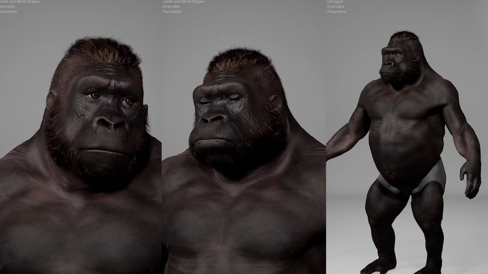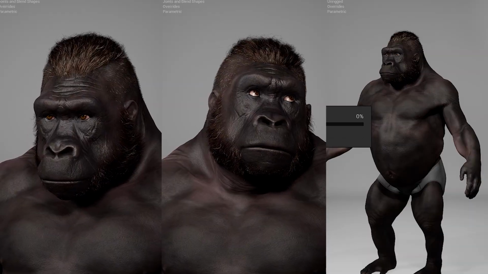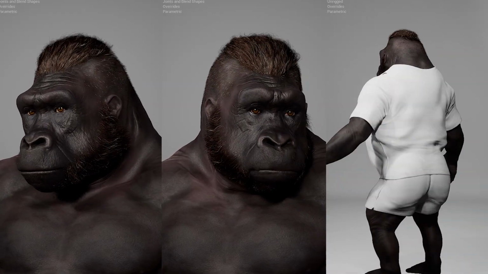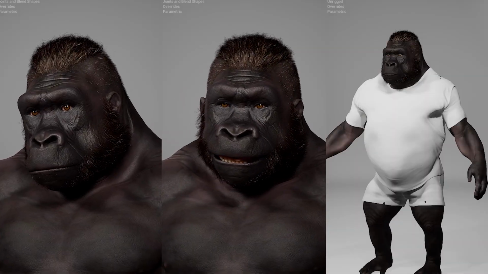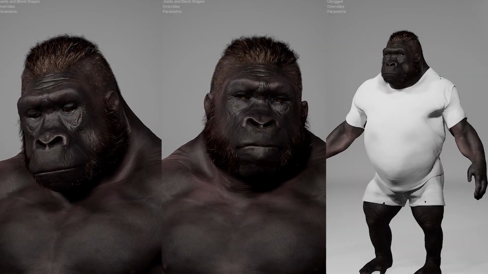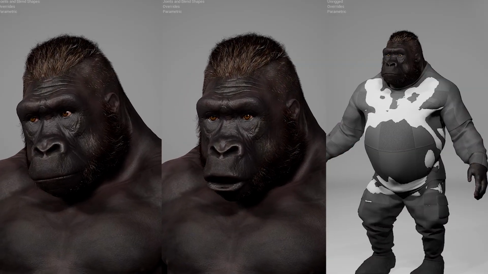Hey guys, welcome. This is the walkthrough for building and creating MetaGorilla using MetaHuman in Unreal 5.6. I'm going to try and run through it as quickly as possible. I'll fast forward bits that are a bit boring and try and leave out all the junky parts.